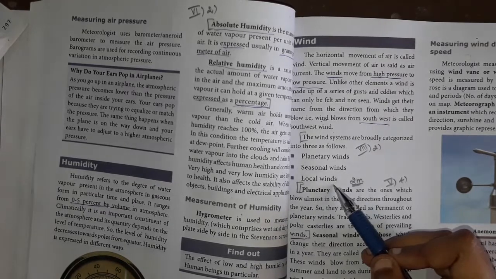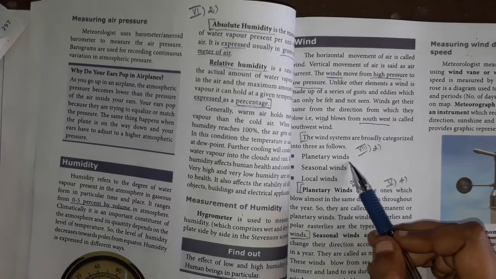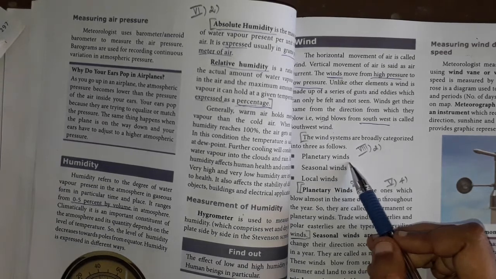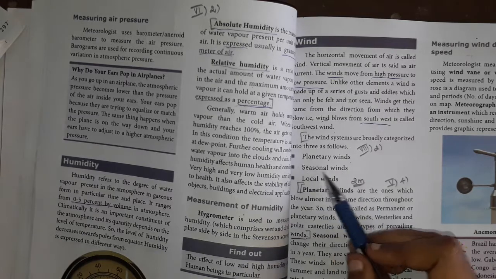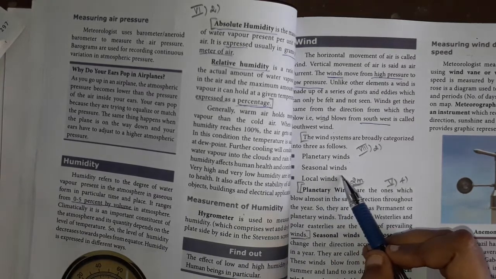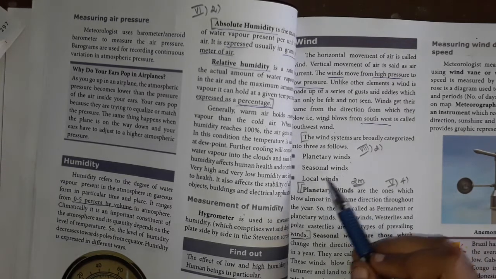And third one, local winds. Planetary means planetary wind. Seasonal wind means seasonal wind.